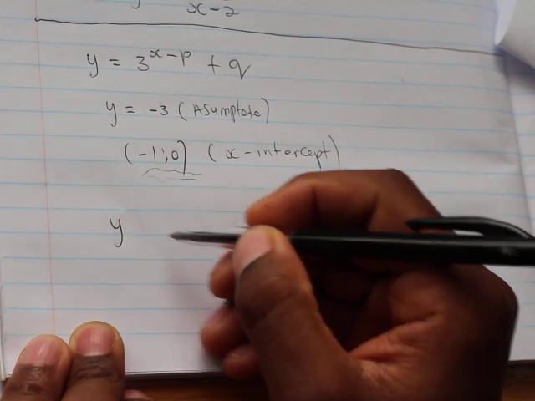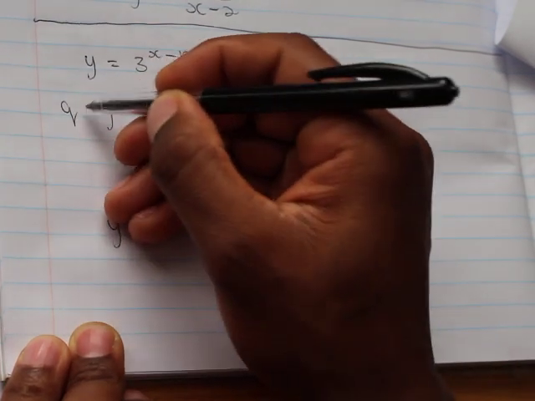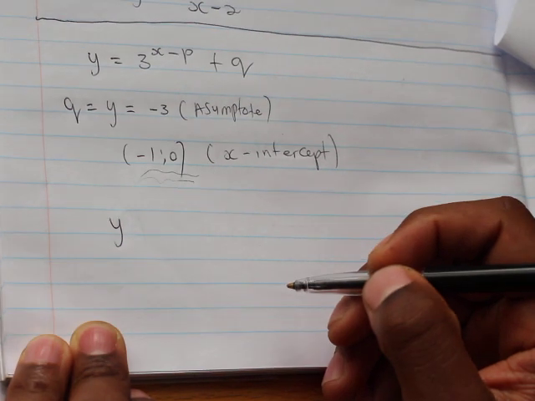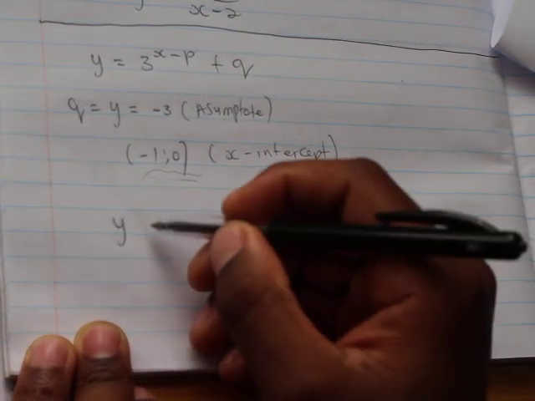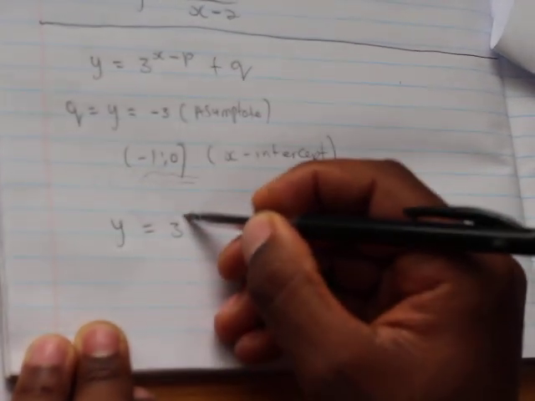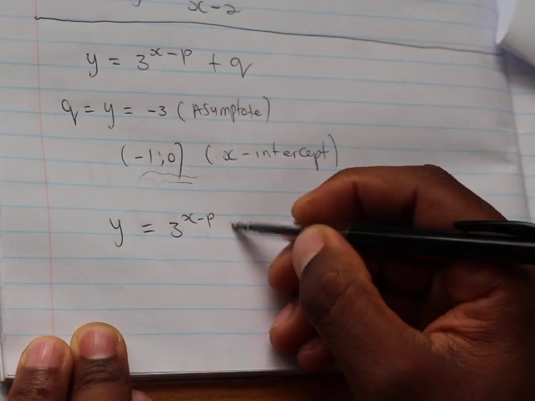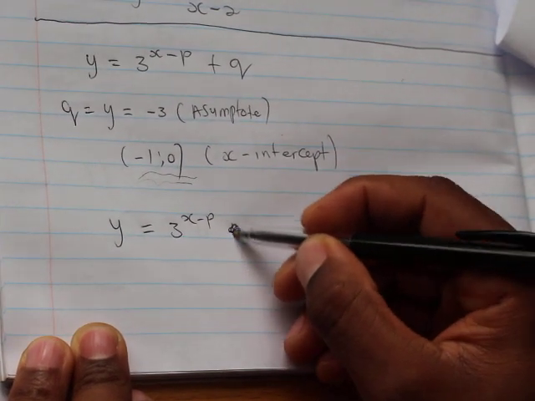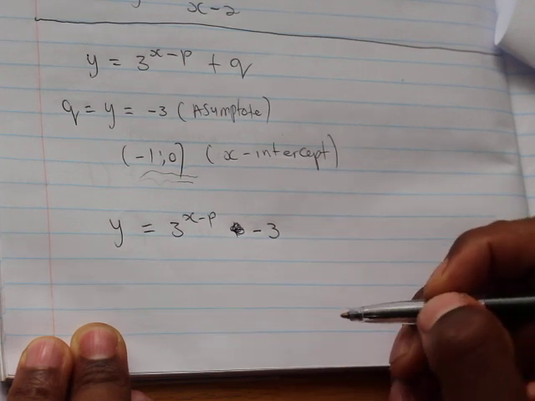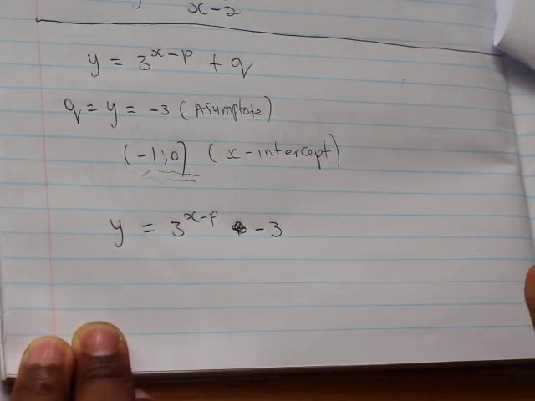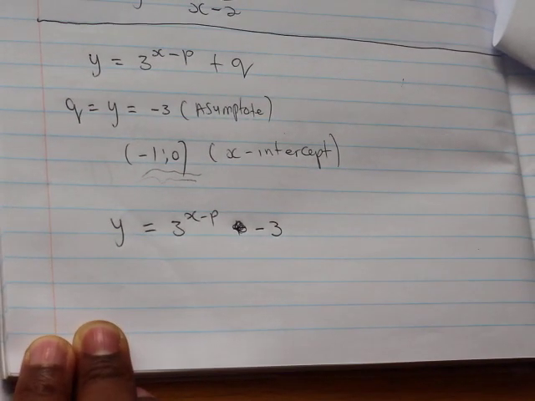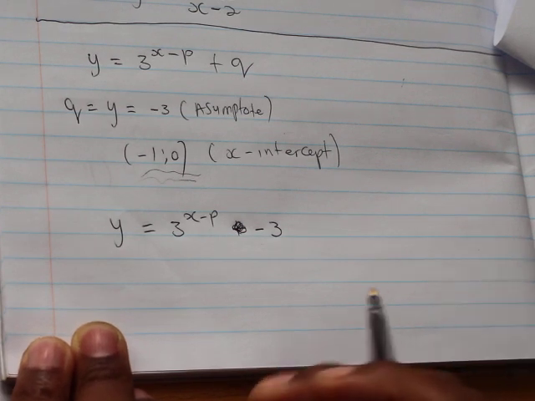So now let's substitute the -3. -3 is just our q. So q is equal to -3. Now our equation becomes y is equal to 3 to the x minus p, minus the 3. You can see that now we're only left with one thing, which is the p.